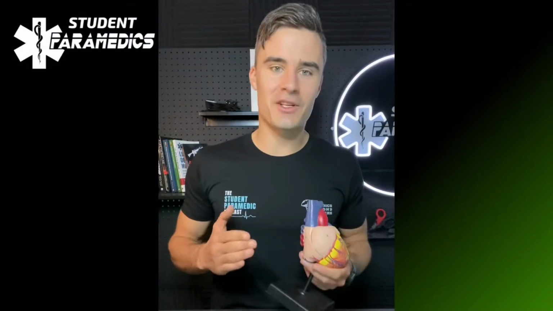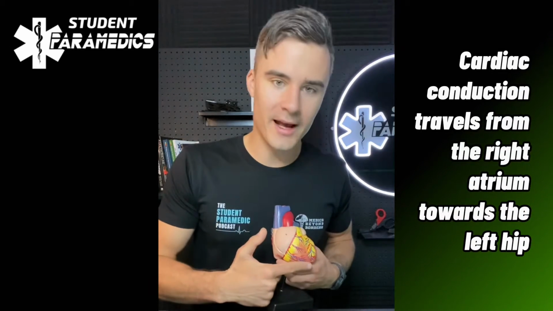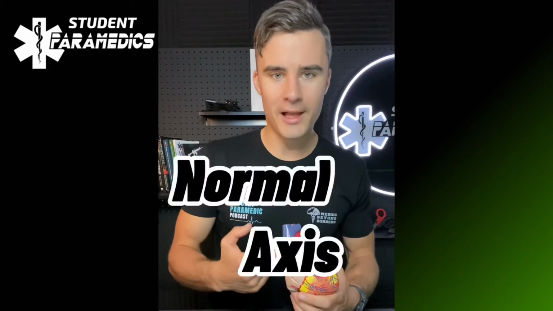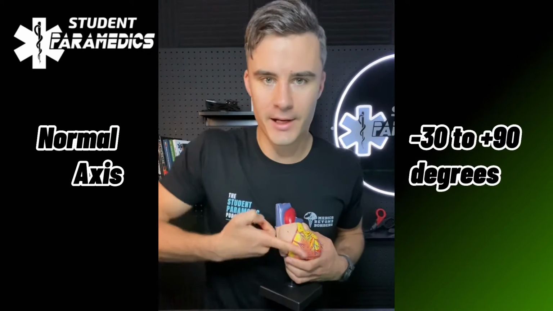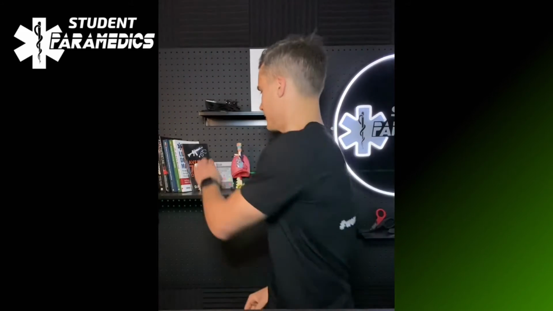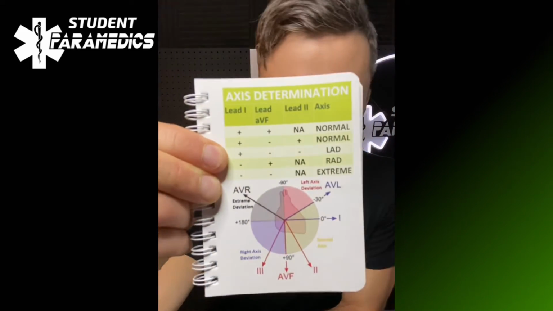So when we're looking at a heart, the general trajectory of cardiac conduction is from the right atrium all the way down to the apex. So that's why when we're looking at a cardiac conduction diagram, normal axis is from -30 all the way down to +90 degrees, as you can see right here.